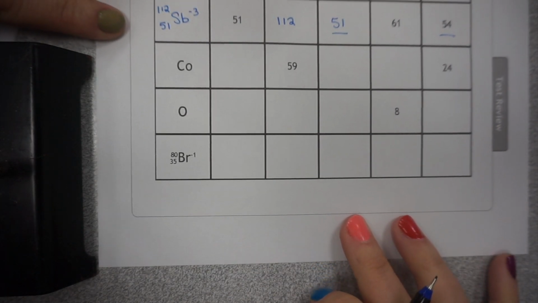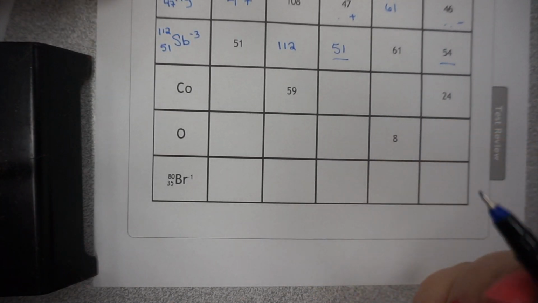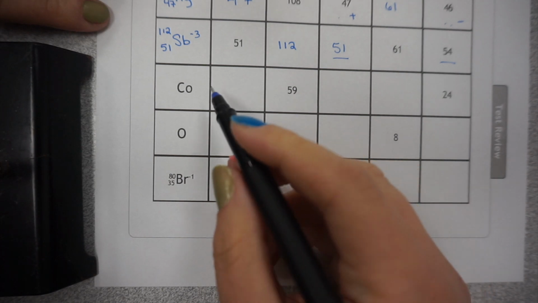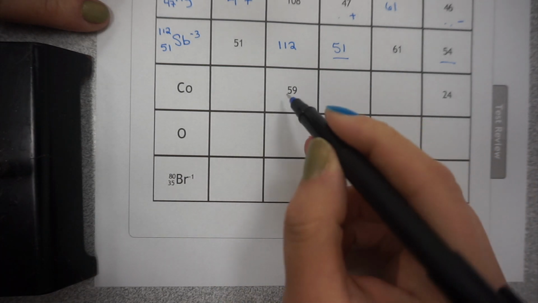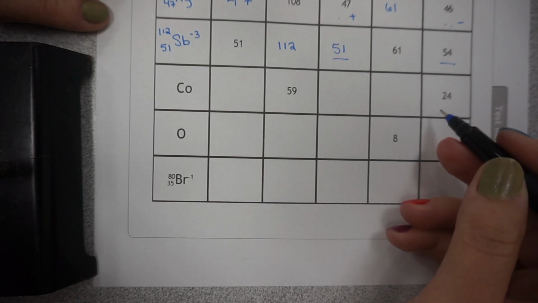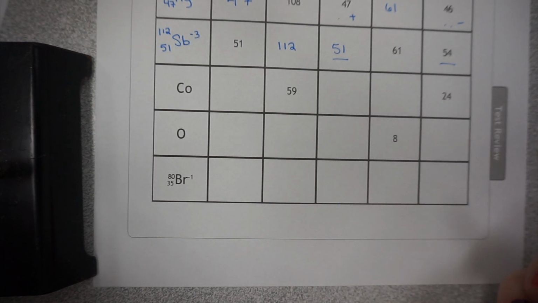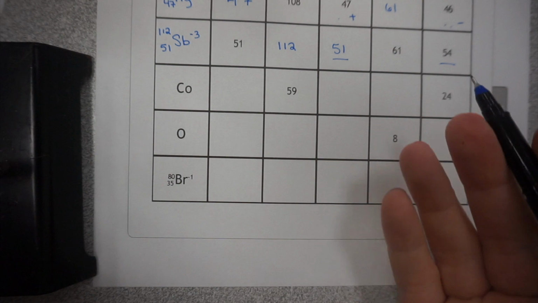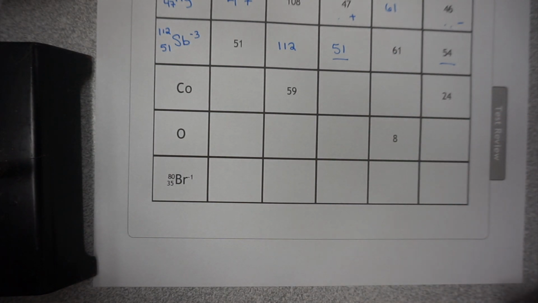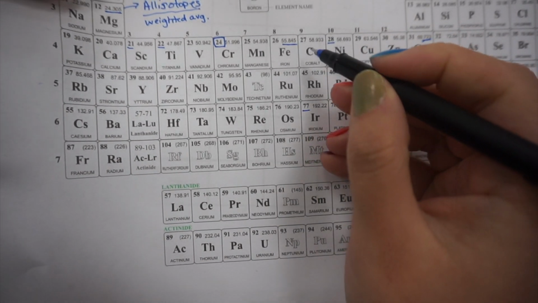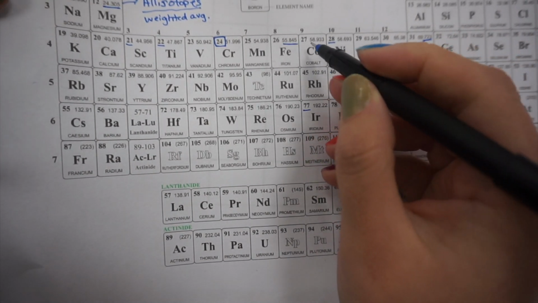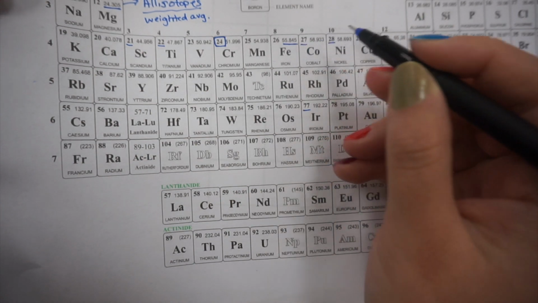Okay, moving on. Cobalt. So cobalt is mass number 59. We have electrons, and that's basically all we have to go on. It would be difficult to do that without a periodic table. So you would look for cobalt. I'm going to find cobalt. I happen to know where it's at because I've done this for a while. Cobalt is here, and the atomic number is 27.